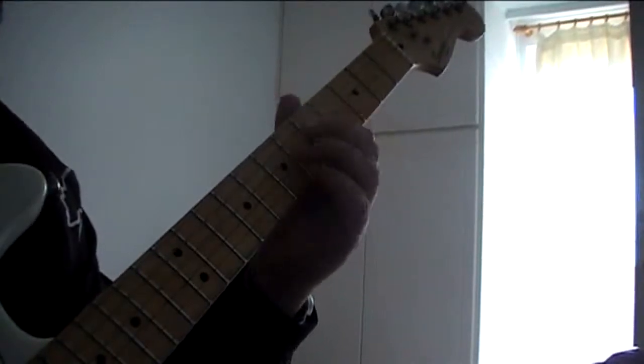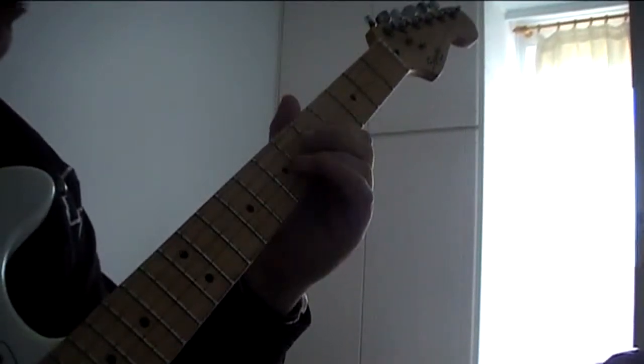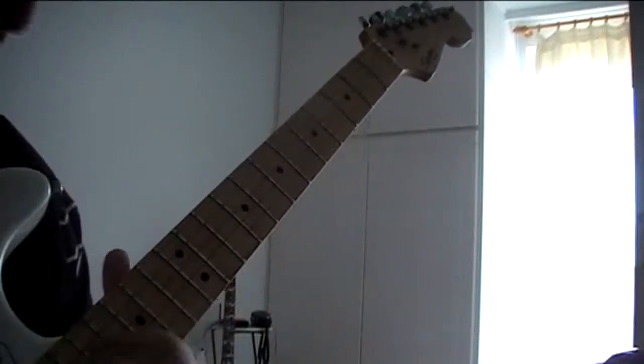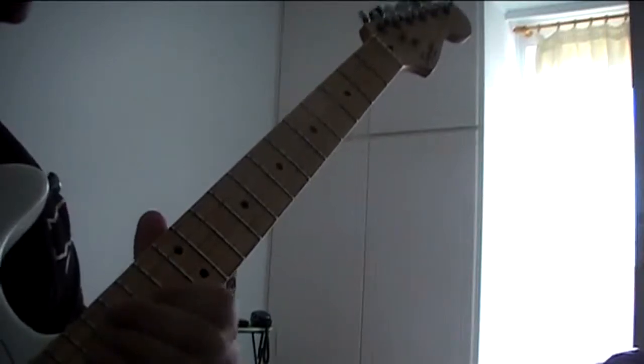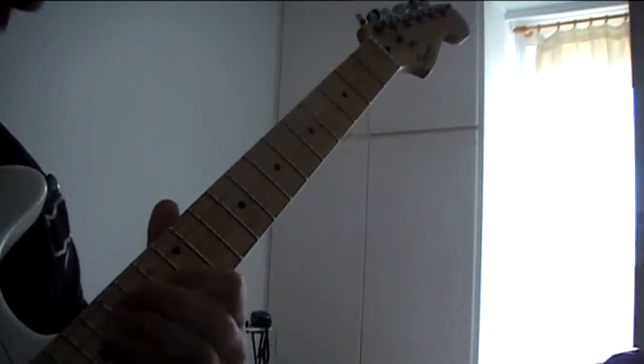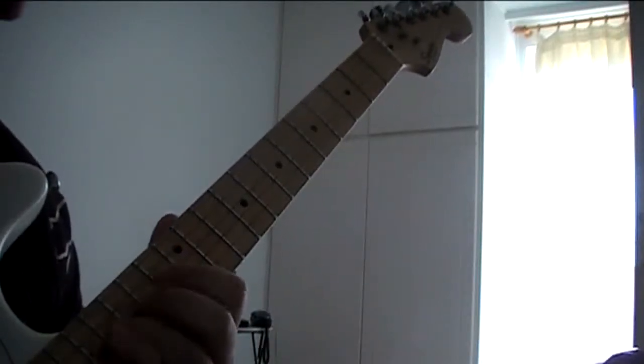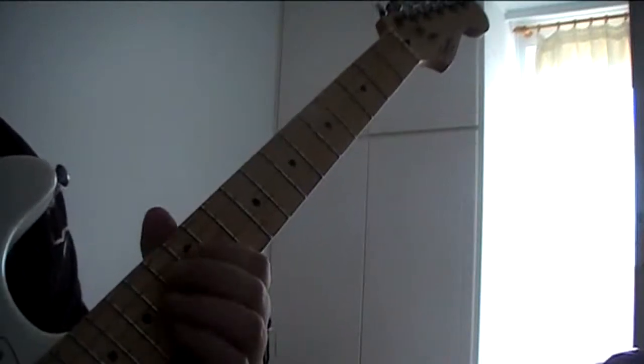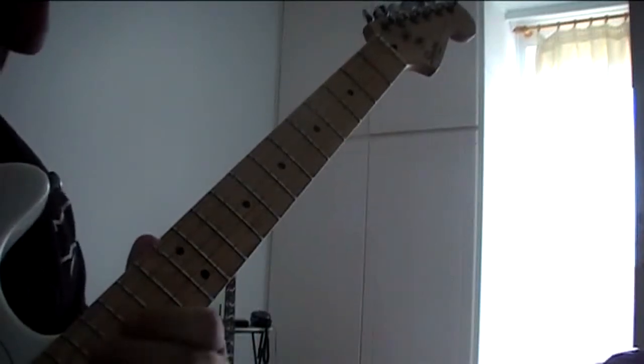In this case, it's G and A. Okay, if we played the Phrygian, 1, flat 2, 3, but the 4 and the 5 the same. Okay, if we play the Aeolian, the natural minor.